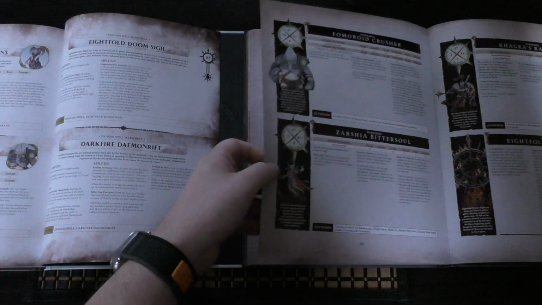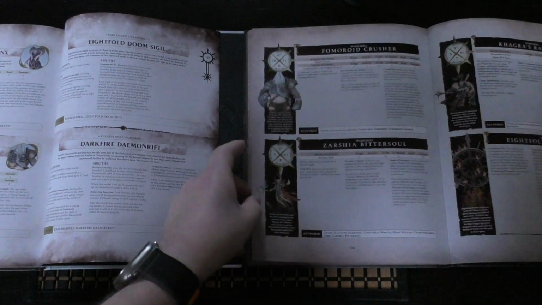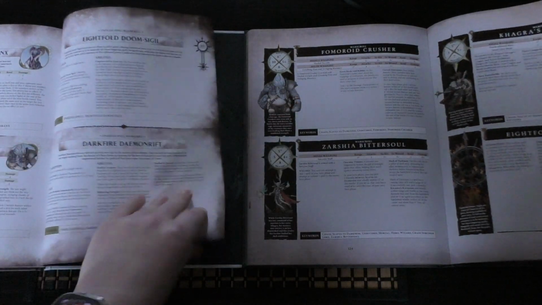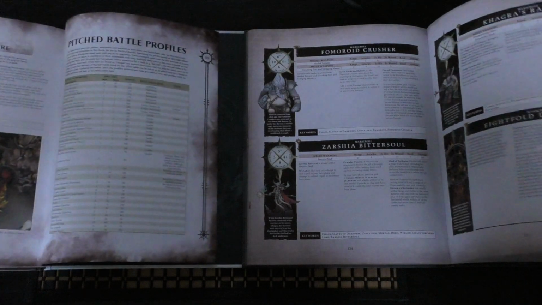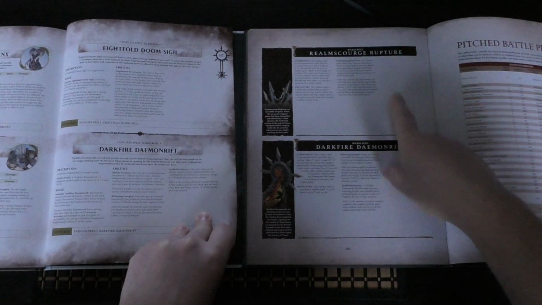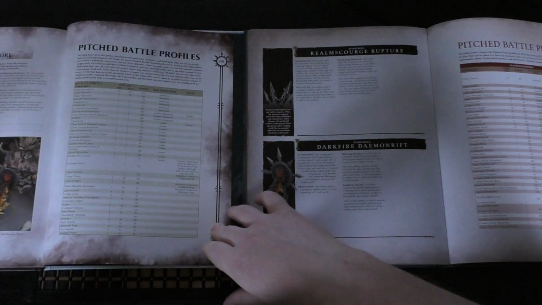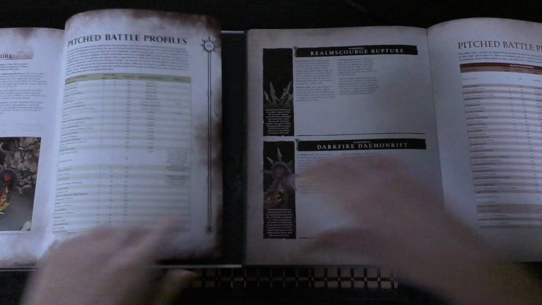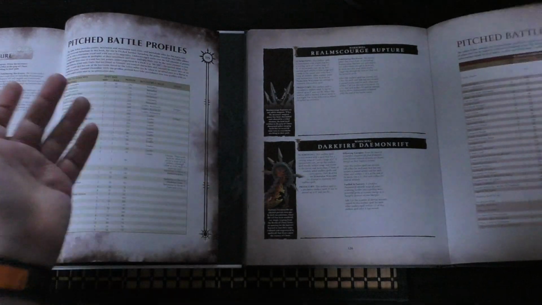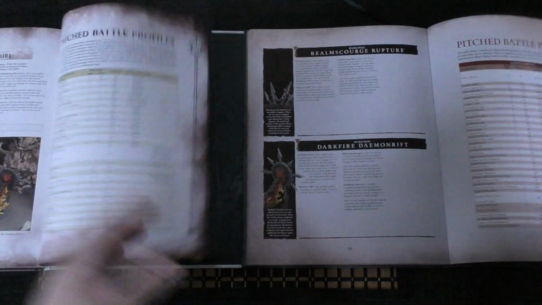The third edition actually ends with Zarshia Bittersoul, one of the new sorcerers, but you've got the Fomeroid Crusher and the Mindstealer Sphinx, and you've got Kagra's Ravagers. So a couple of new miniatures there that we didn't get in second, and then you've got the endless spells such as the Eightfold Doom Sigil, the Realm Scourge Rupture, and the Darkfire Demon Rift, which we didn't get pictures of in the second edition, but we got a picture of this endless spell war scroll here for all of them. Whereas these, you get them individually. Then you've got the pitched battle reports as usual, which go on to 2 pages, and that's it.